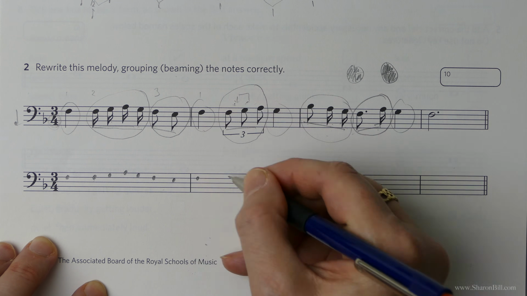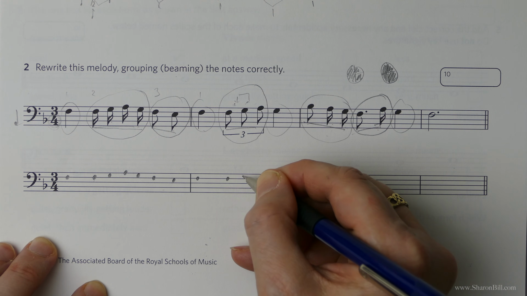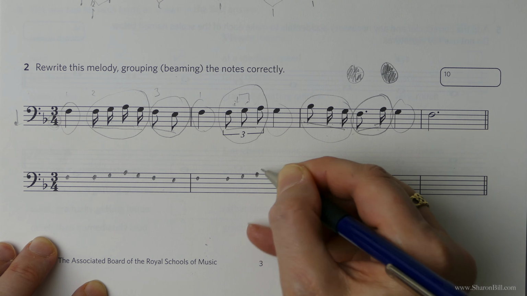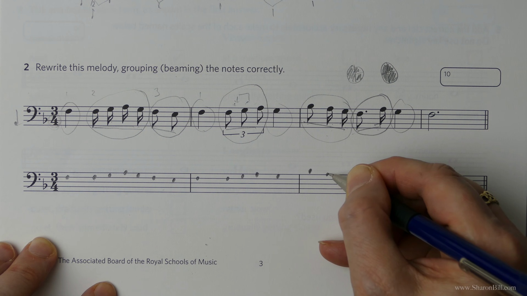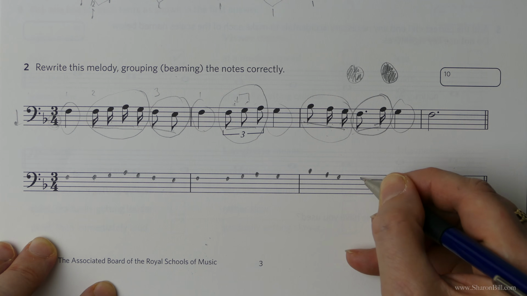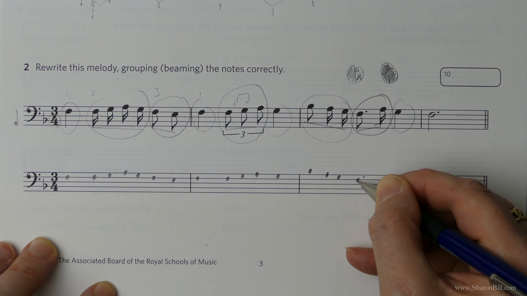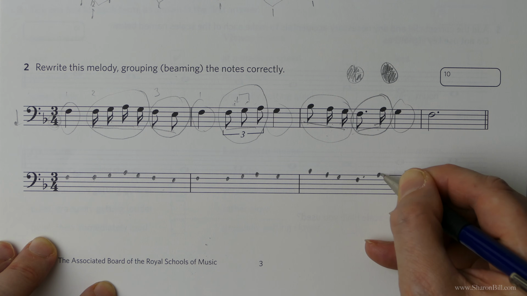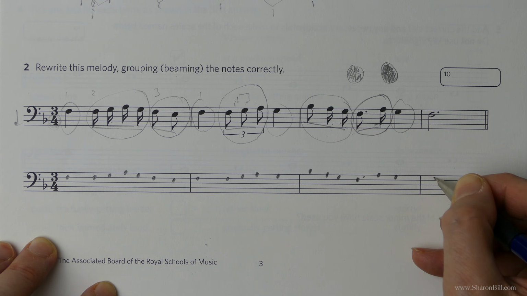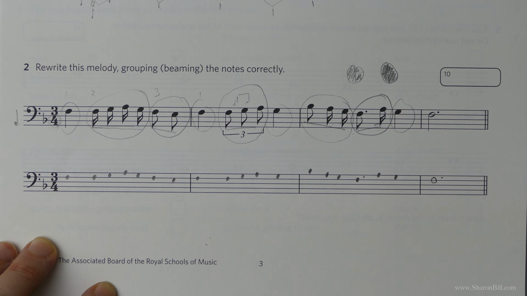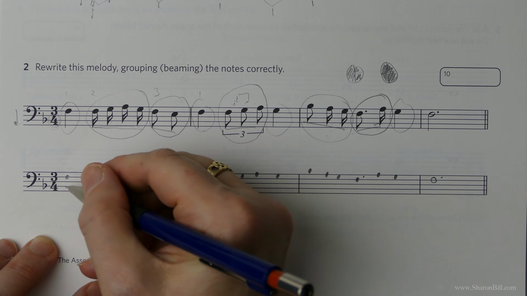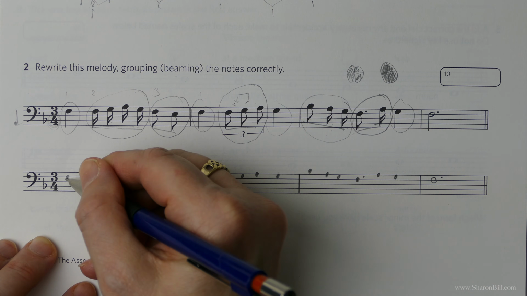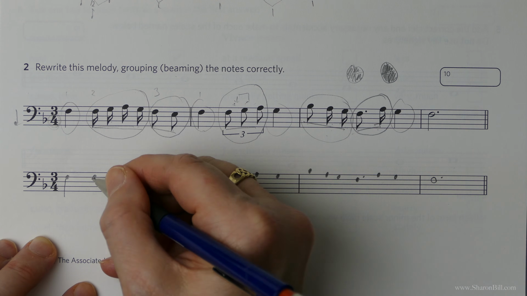So I can easily keep track on where I'm supposed to be. And I'm not going to miss any notes that way. So we can have the dot there. So I'm just dividing things into manageable tasks instead of just jumping in and trying to go for it, and that's where mistakes happen. So now we can put the stems and do the final thinking.